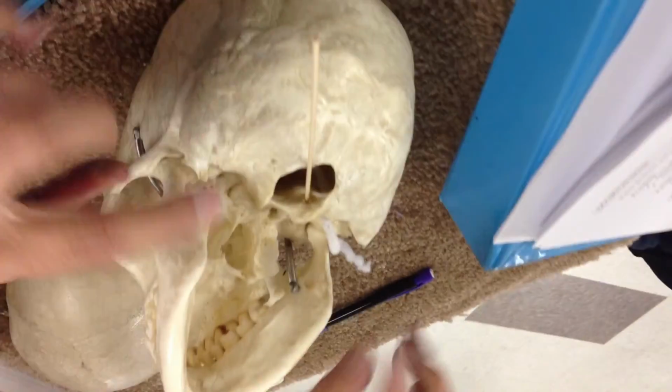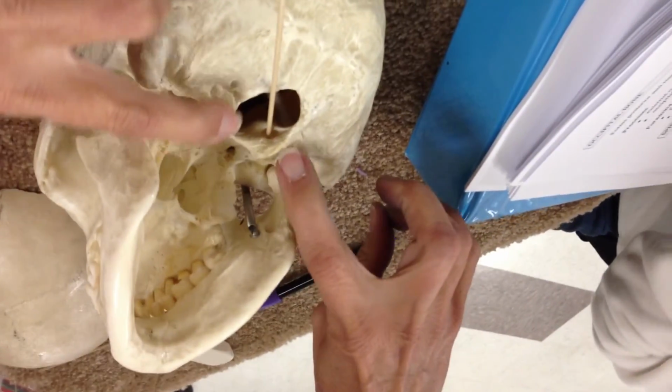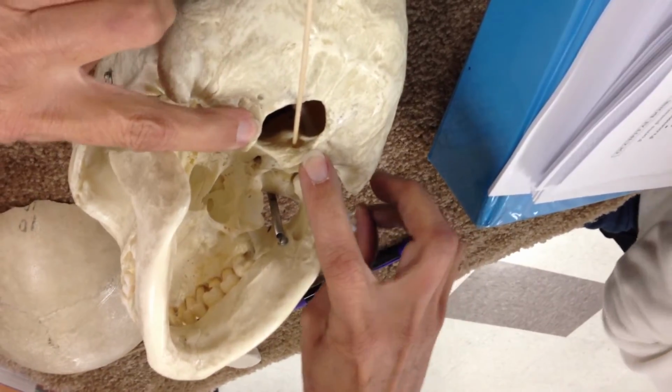Okay, so that's the hypoglossal canal, and these two processes right here are the occipital condyles. In the actual anatomical position of the skull, they're going to be superior and resting on the atlas, or the first vertebra.